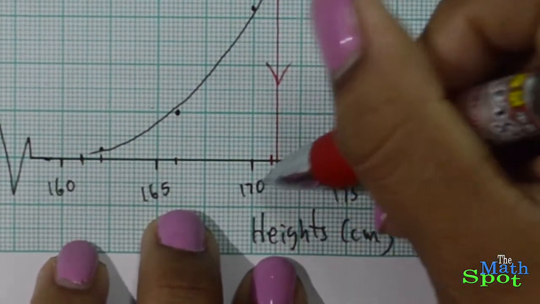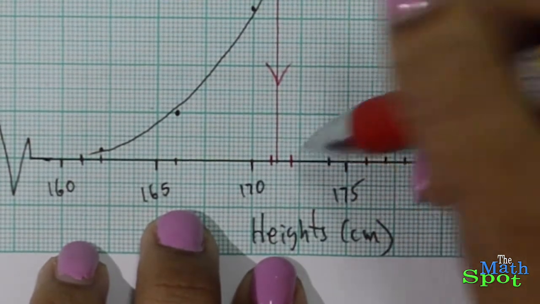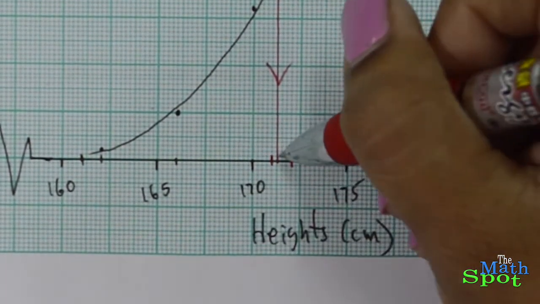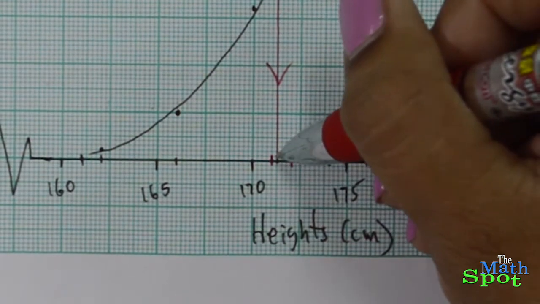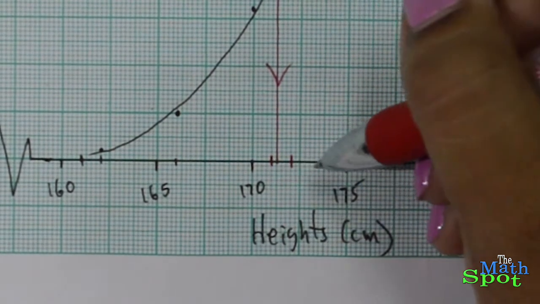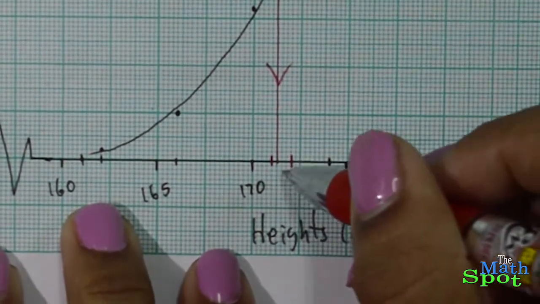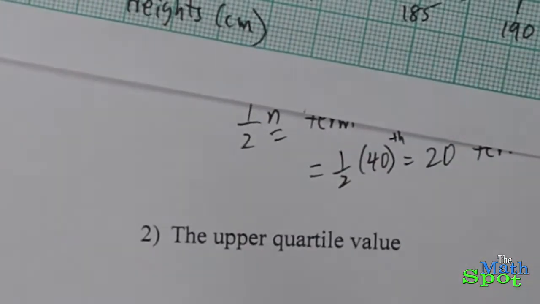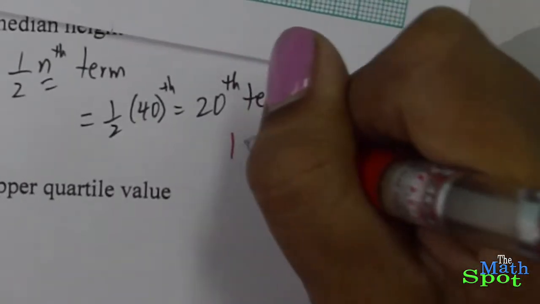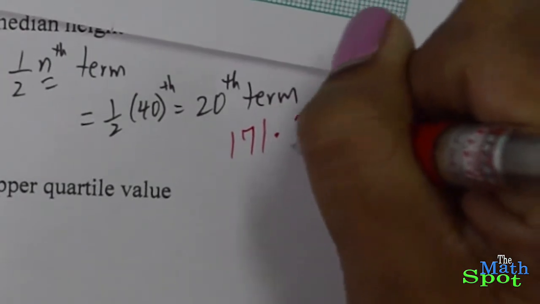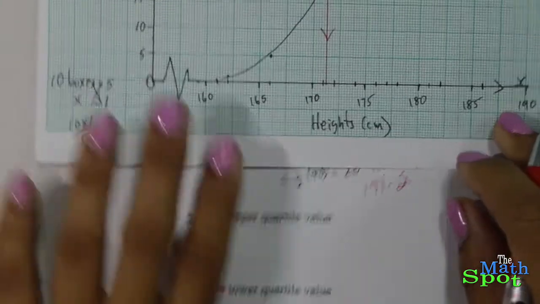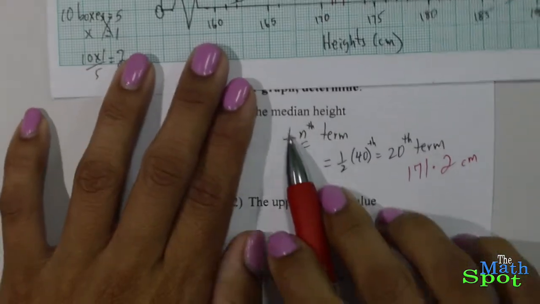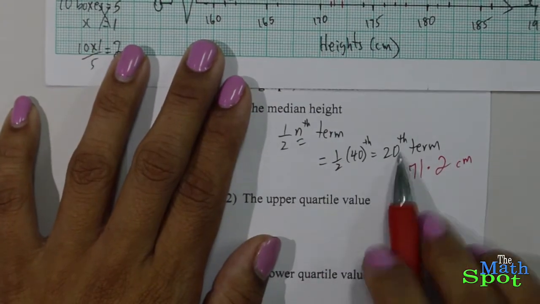So I have here 170, 171, and 172. Our median height then is approximately 171.2. And that's it. We calculate half in term, half of 40, 20.